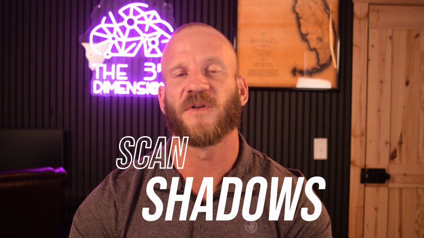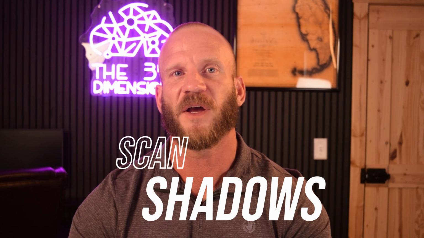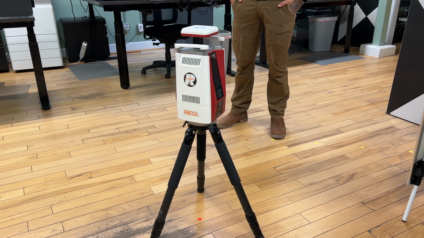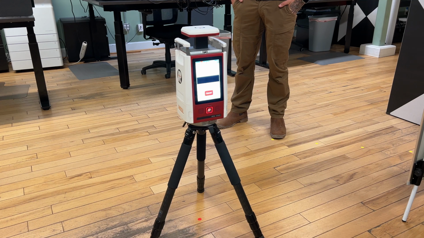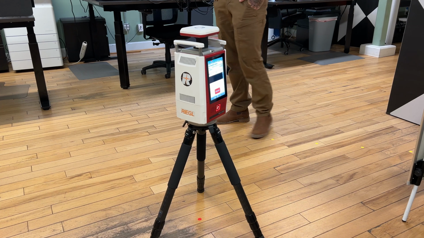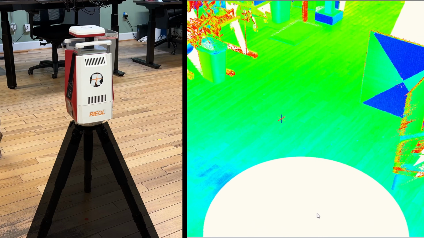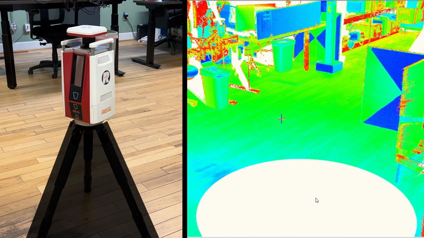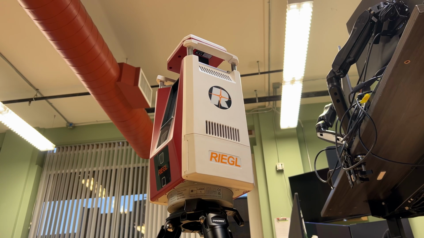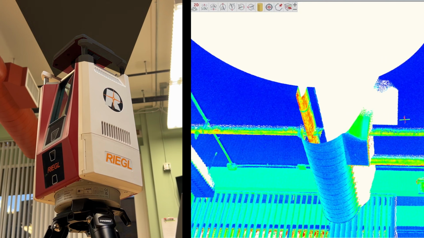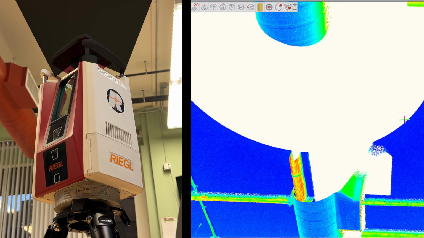Scan shadow is the term used to describe an area of missing points due to a blocked line of sight in a 3D scan. When you start a 360-degree or panorama scan on a terrestrial laser scanner, it rotates horizontally and captures 360 degrees of points. There will be a cone of occlusion below the scanner where it cannot see, and for scanners that cannot measure points overhead, such as most Rigel terrestrial scanners, there will be an overhead cone of occlusion as well.